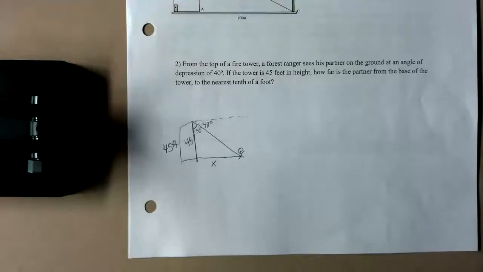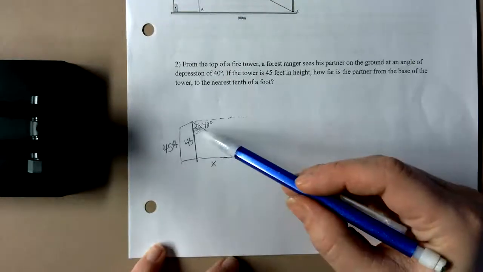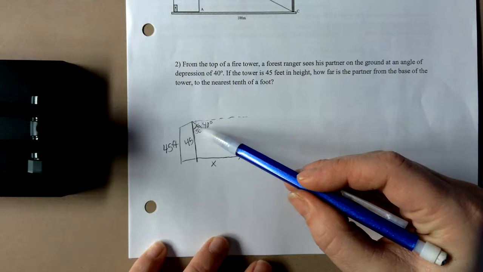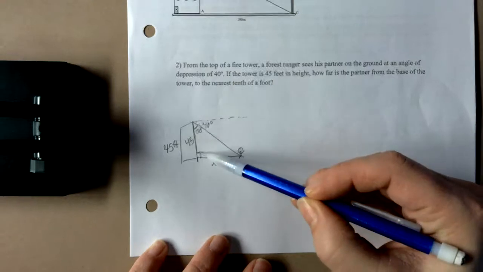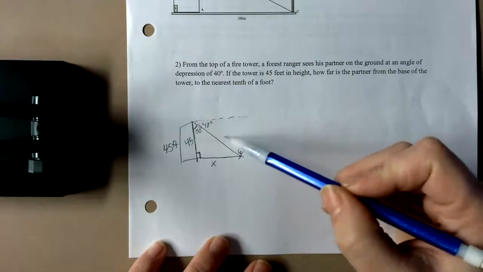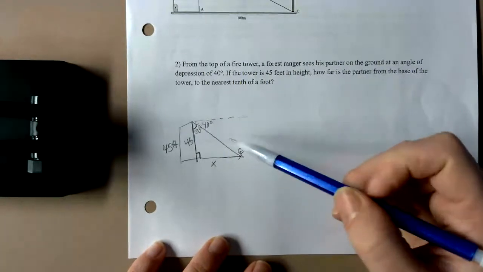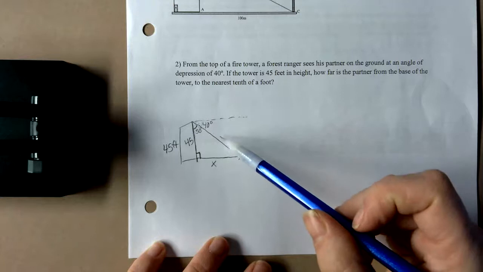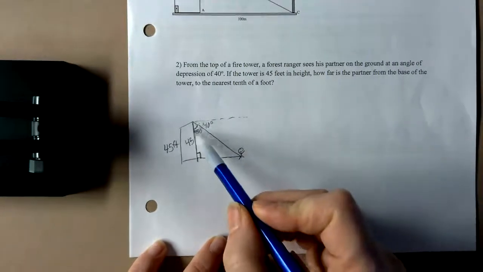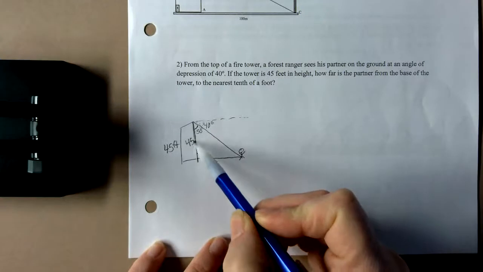Then we need to look what we have. If this is the angle that we're starting at, this would be a right angle here. So this side here is the hypotenuse. We don't have a value for that. So we don't want to use any equation that involves the hypotenuse. So here we have the adjacent side, which remember is next to, so that's 45.